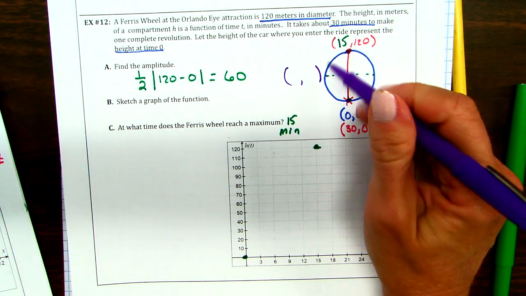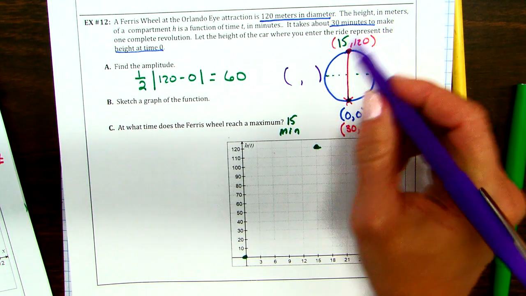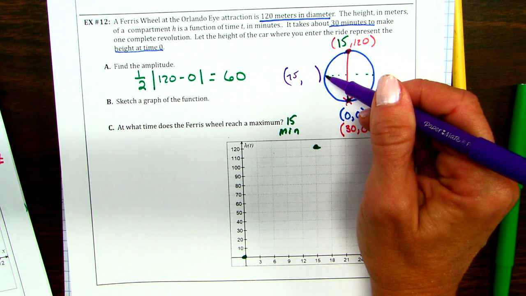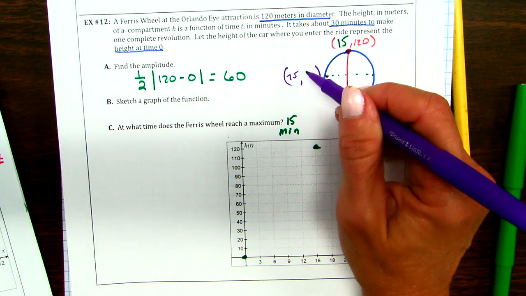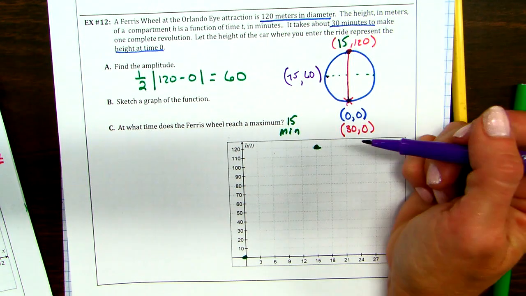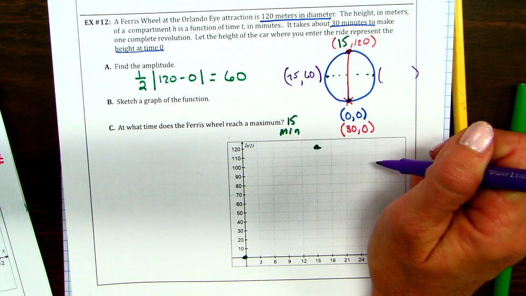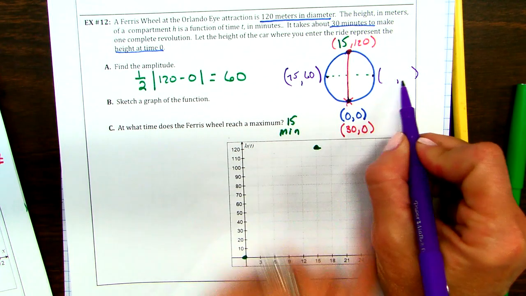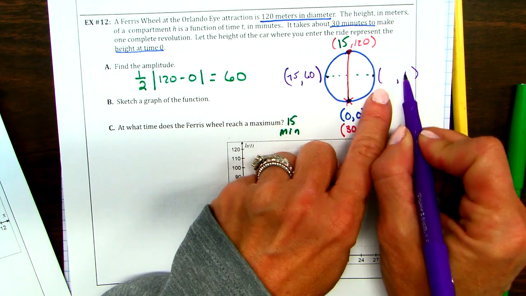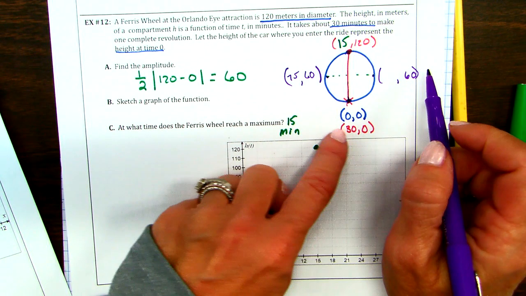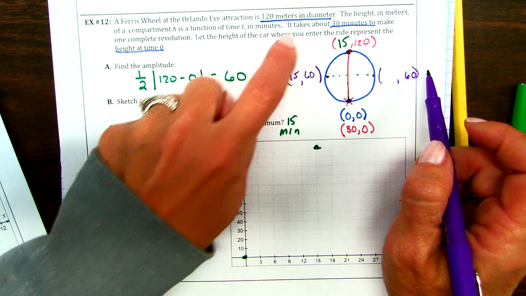How many minutes would be half of 15? 7.5. And how high am I halfway between 0 and 120? 60, right. So keep going. Let's get this point here. What's the height right here? Still 60, I think, but it's a different amount of time. It's 7.5, 15.